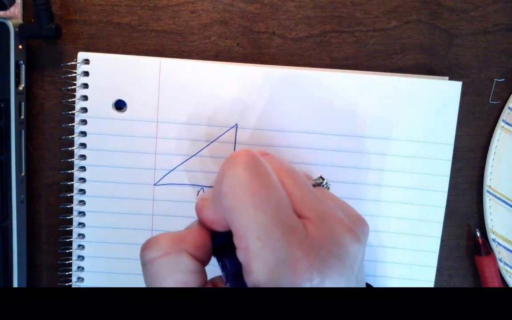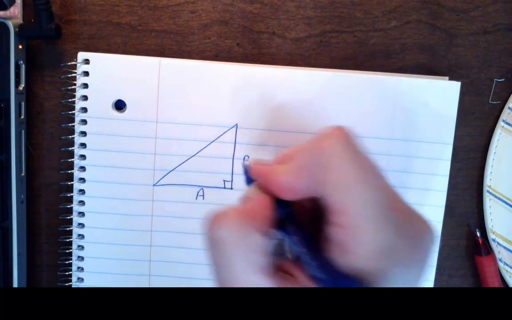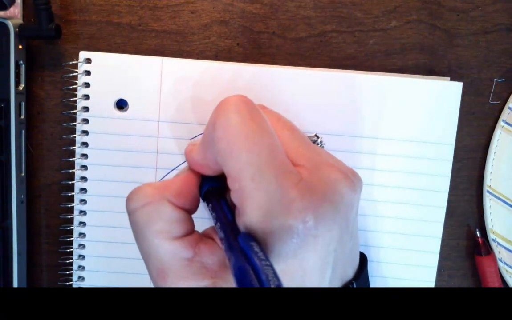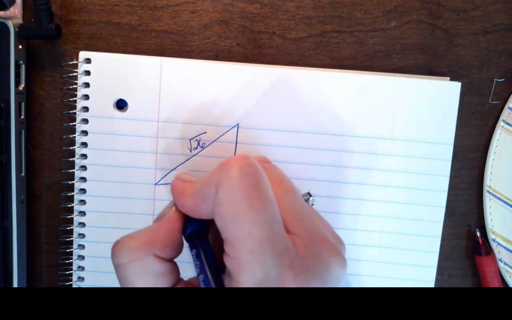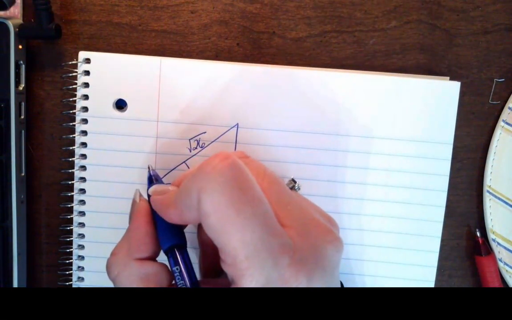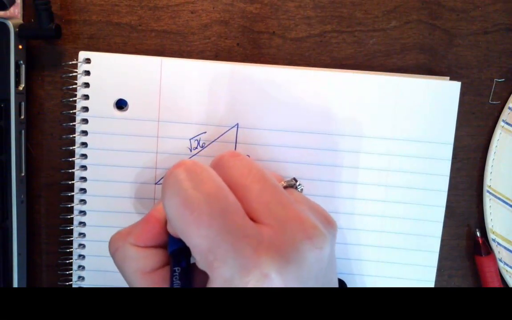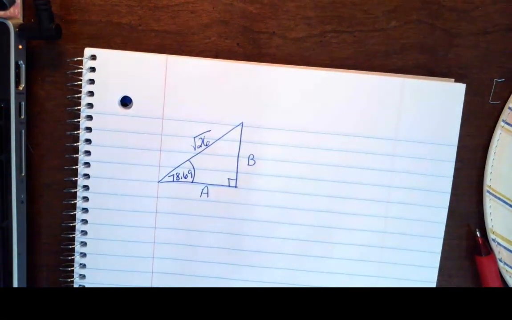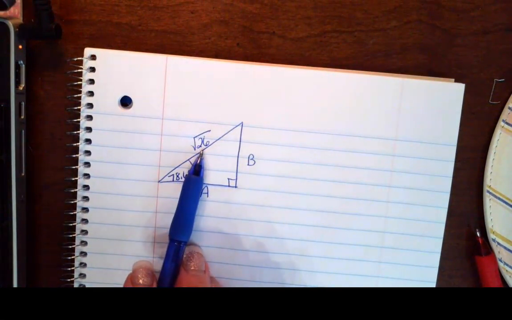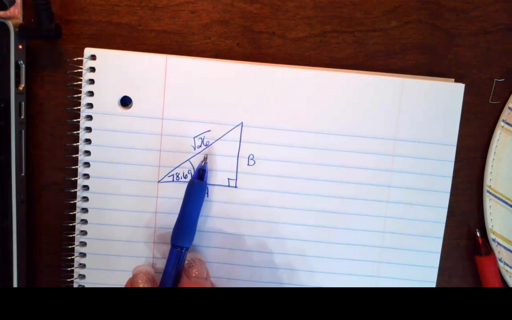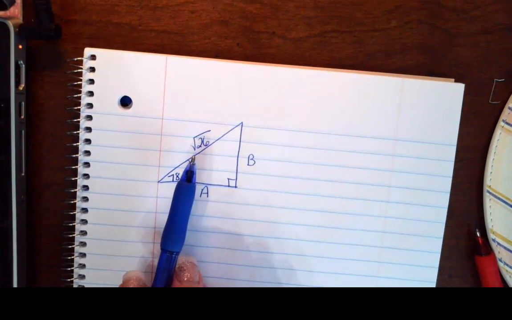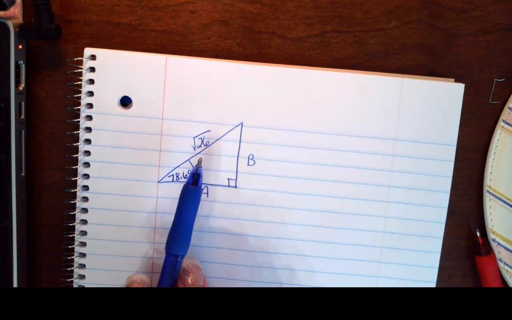So here's A, here's B. This side is the square root of 26, and my theta is going to be 78.69. This time I know the hypotenuse, so I'm not going to choose to use tangent, simply because it'll get messy and I'll have to do a lot more work.